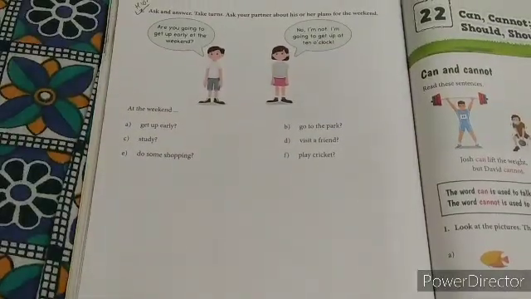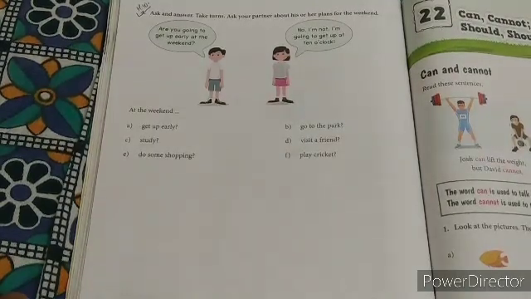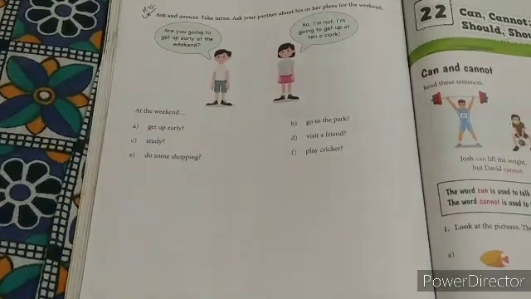Page number 84. Ask and answer. Take turns. Ask your partner about his or her plans for the weekend. Dear kids, this exercise is your homework.